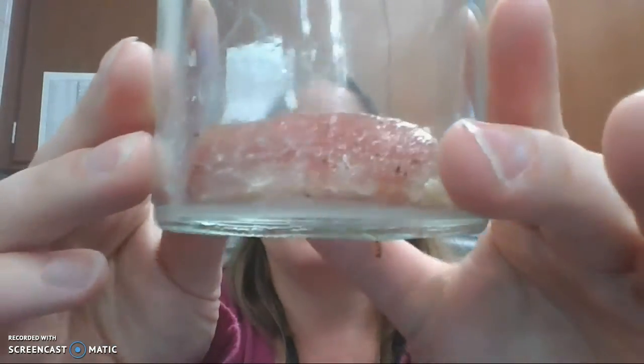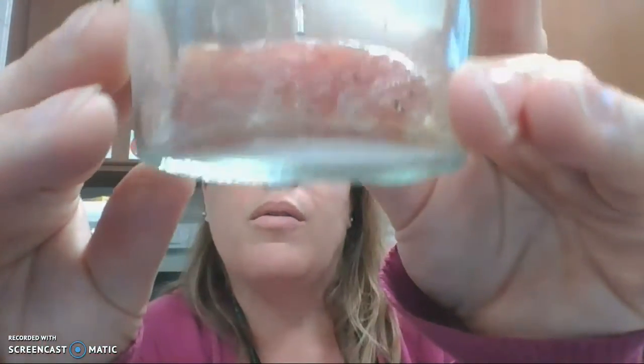Quantitative data. Oh, there's one hanging off the bottom of the jar. Where'd he go? There he is. We'll get rid of him. I don't want him running around my room. Okay.